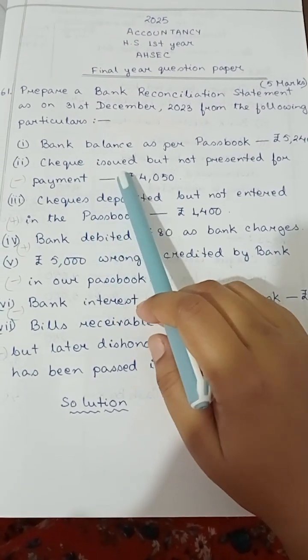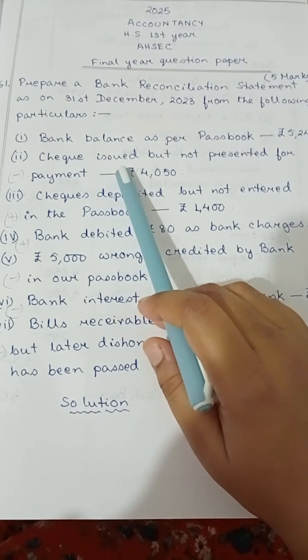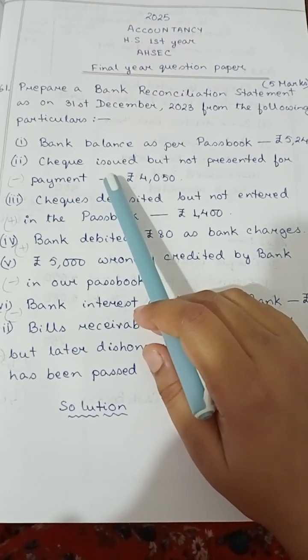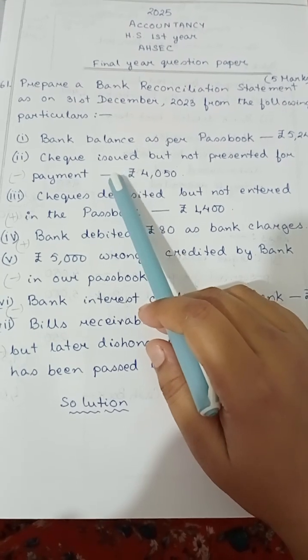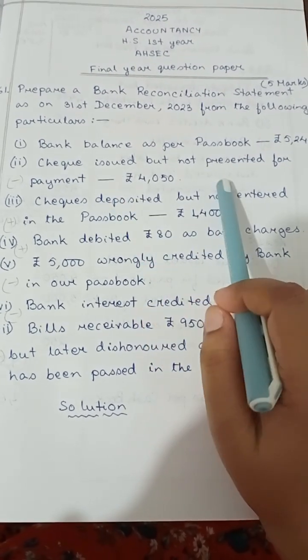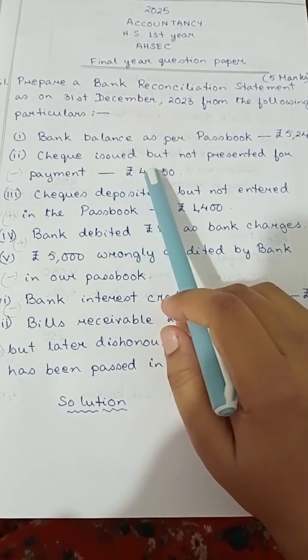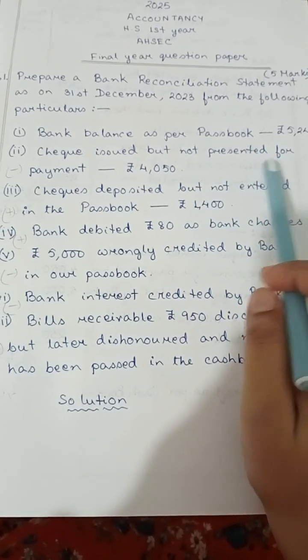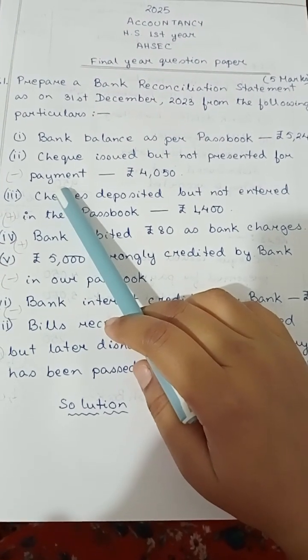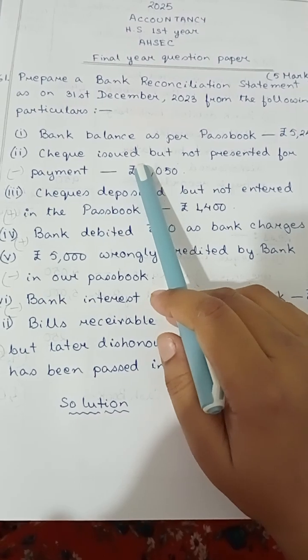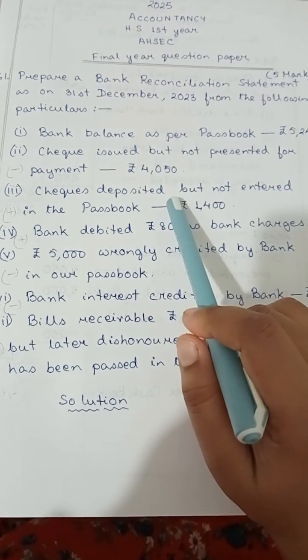Cheque has been issued, that means what? In the cash book, the balance goes down but it is not presented for payment. It has not been presented to the bank for payment. So cheque issued means what? The cash book balance goes down.